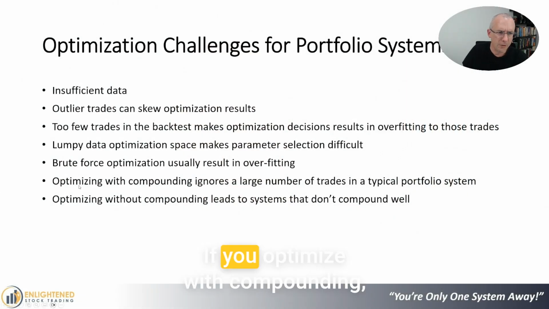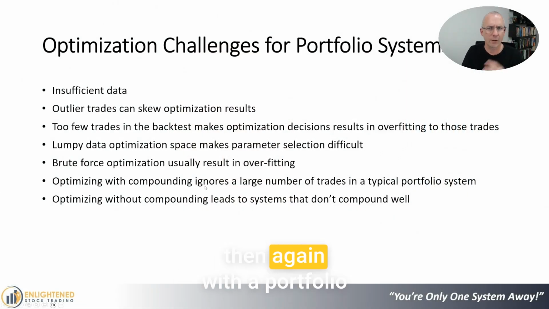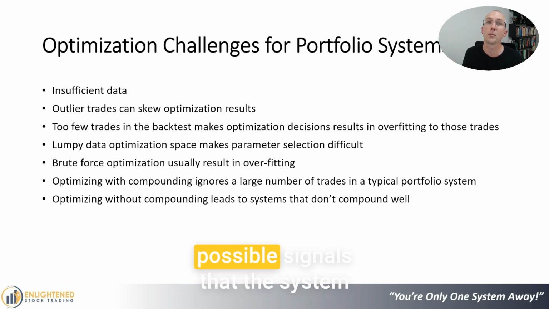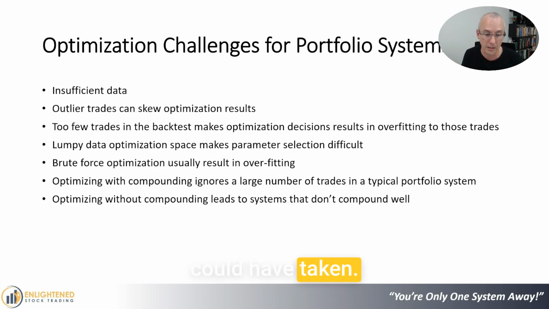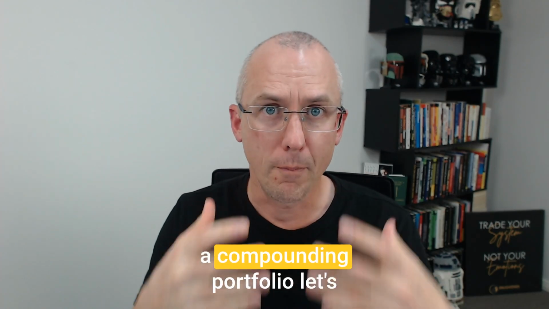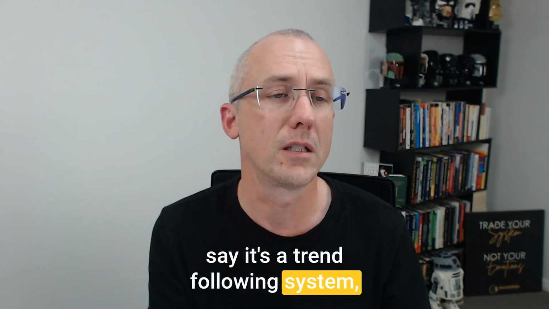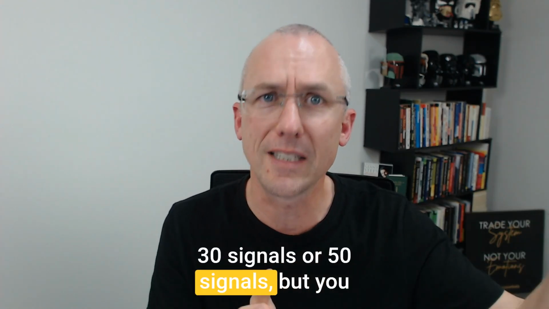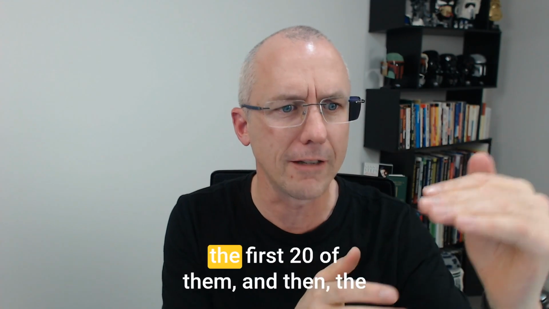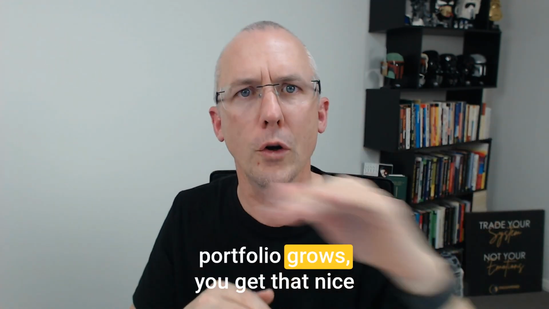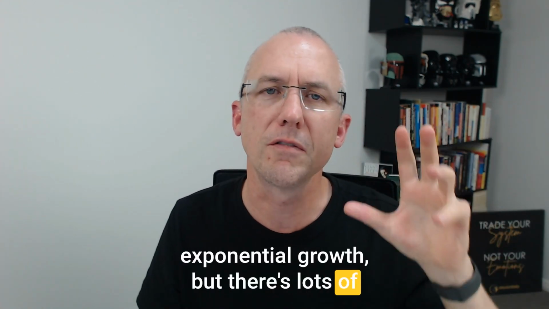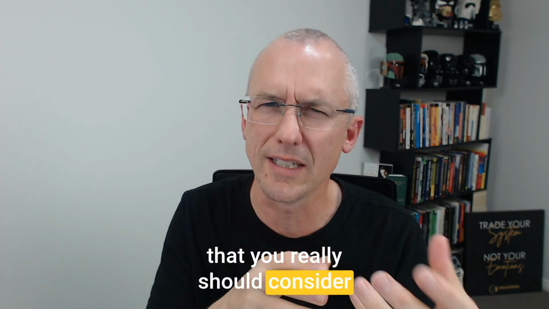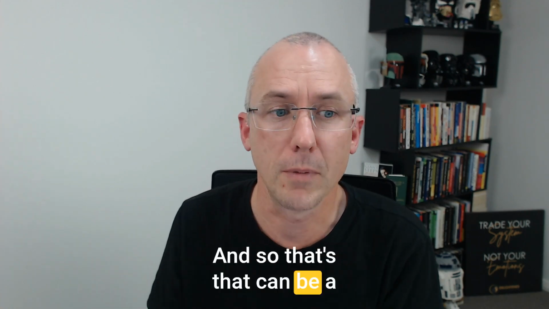Then two other things. If you optimize with compounding, then again with a portfolio system, you end up ignoring a large number of possible signals that the system could have taken. When you've got a compounding portfolio, let's say it's a trend following system, maybe it holds 20 trades at any one time, but there could have been 30 signals or 50 signals, but you ran out of capital. So you only take the first 20 of them, and then the portfolio grows, you get that nice exponential growth, but there's lots of data that doesn't make it into your optimization. So there's trades that you really should consider that you haven't considered. And that can be a real problem.